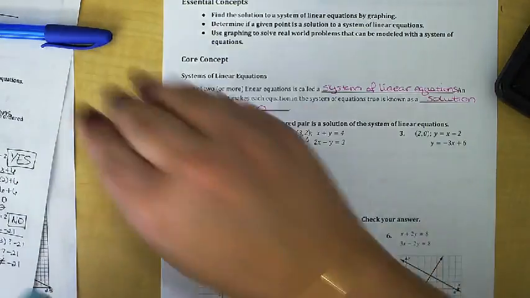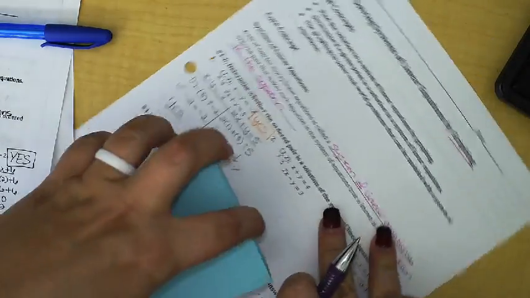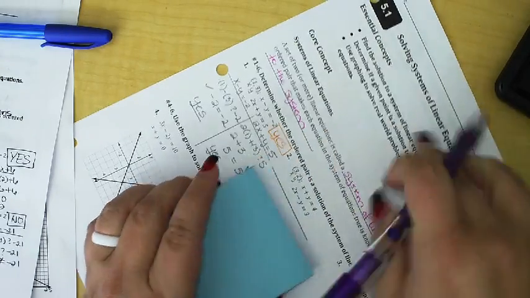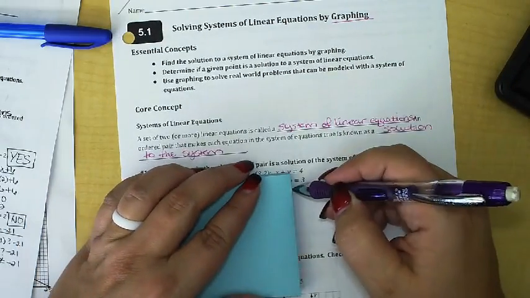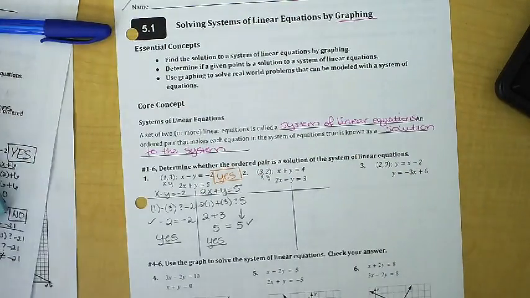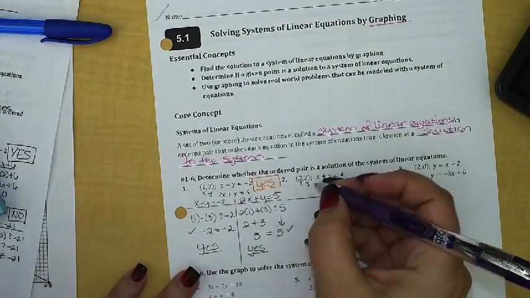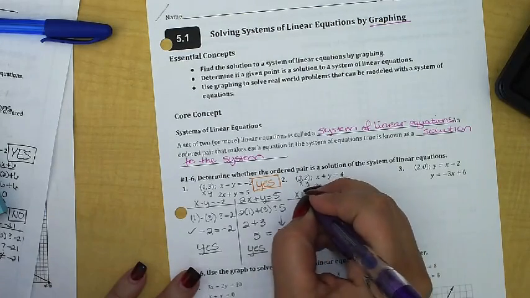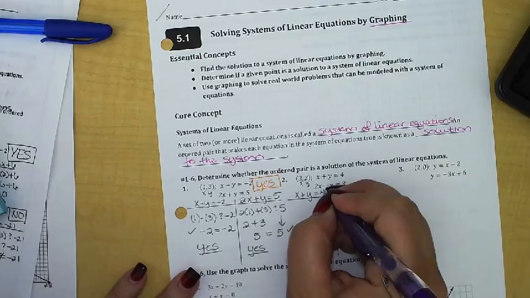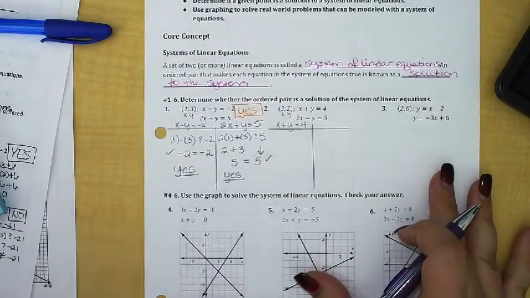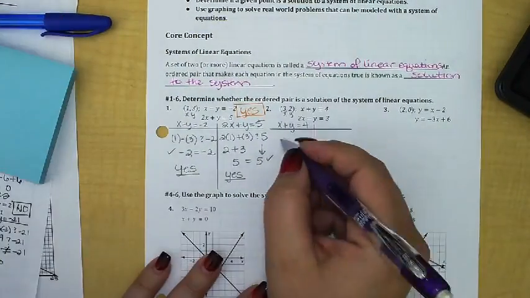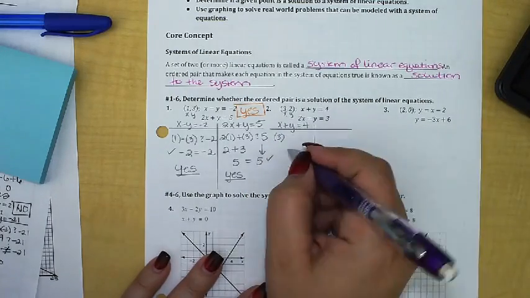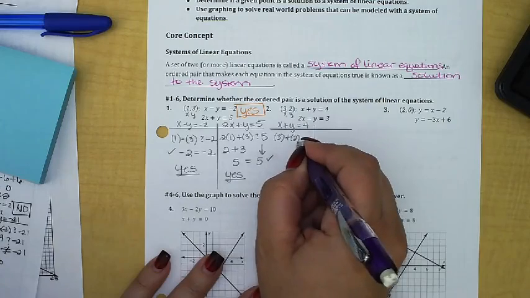And so I'm going to make myself a little organizer here real quick. I just like to have it so it's not hard to read, where I can test both equations. Okay, so I'm going to first test my point in this x plus y equals 4 equation. So when I plug it in, the point is (3, 2). I'm going to replace the x with a 3, and for y, I'm going to plug in a 2.